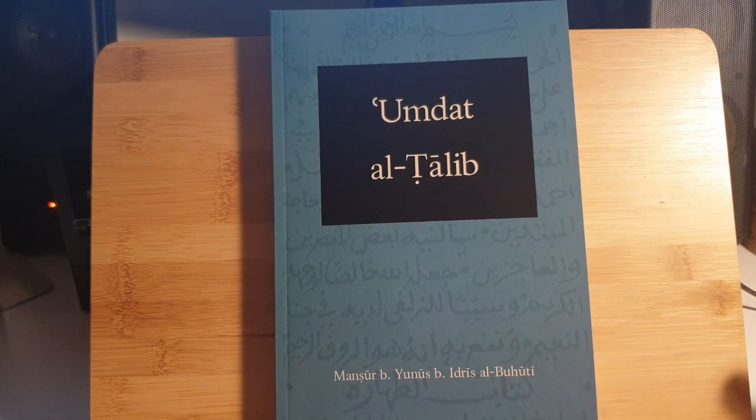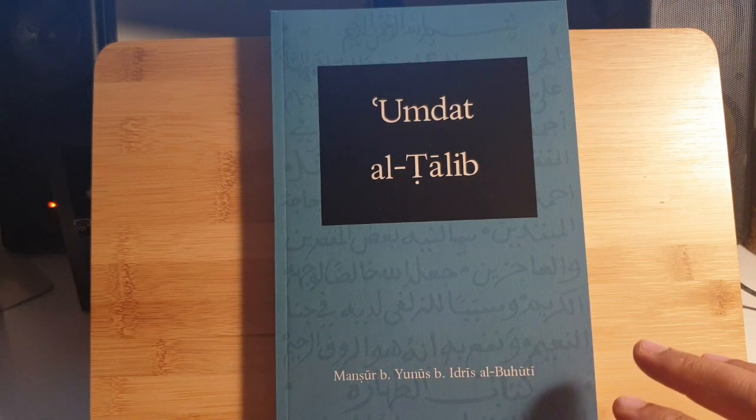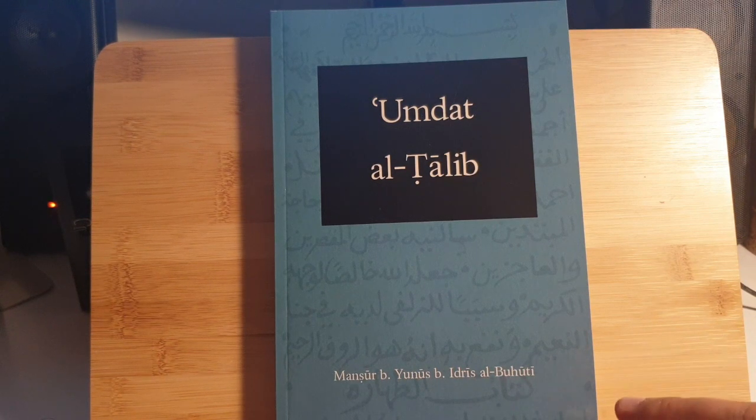But that's out of a few thousand, where he differs from the madhab in Zad. So Umdatul Talib aligns itself with the madhab more than Zad al-Mustaqni', but it's more concise. Zad will mention more masail than Umdah. So this is not to be confused with Umdatul Fiqh. This is Umdatul Talib.